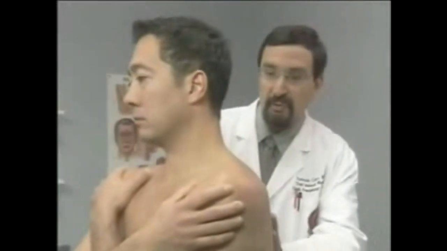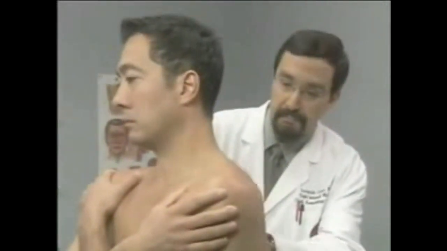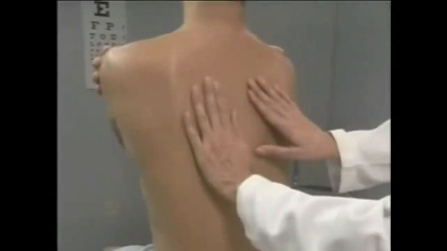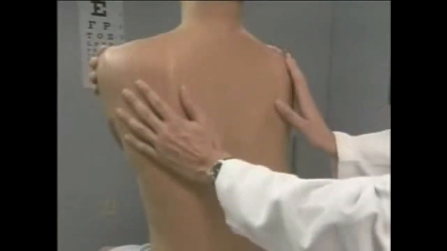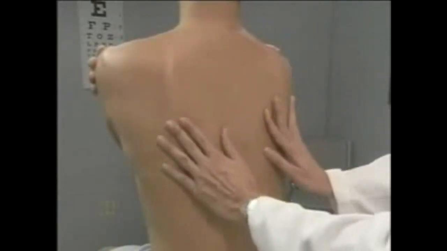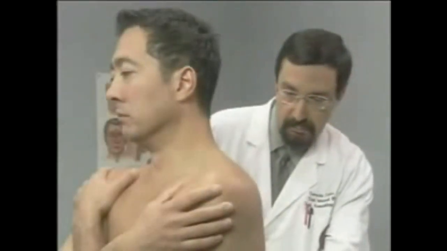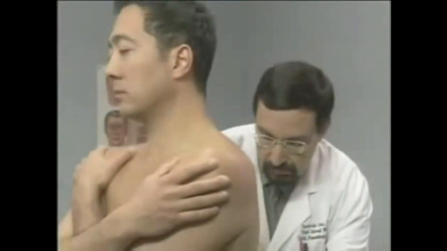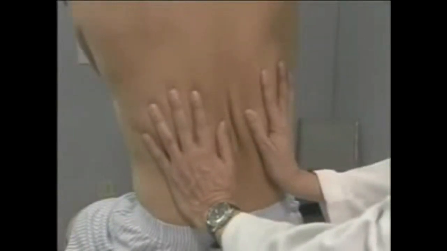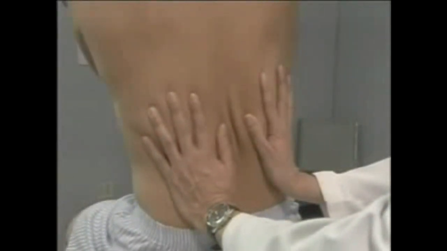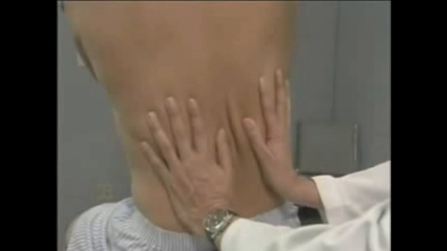Okay, tell me if this hurts anywhere. Then, palpate the chest wall to locate any areas of pain or tenderness, or to assess any lesions or abnormalities you may have found during inspection. To assess lung expansion, place your thumbs close to the patient's spine at the level of T10 and spread your fingers lightly across the lateral thorax.